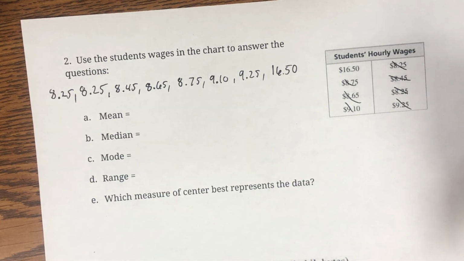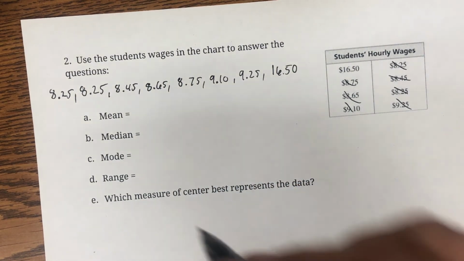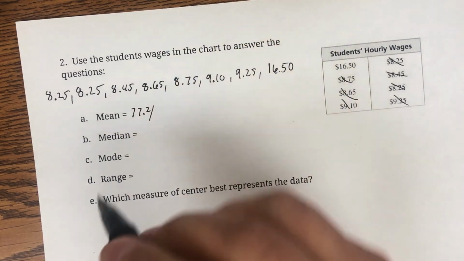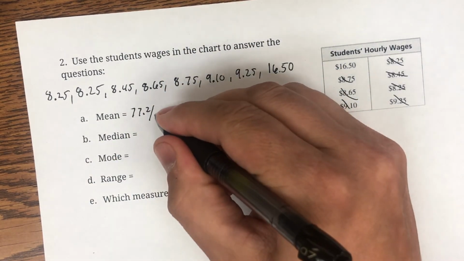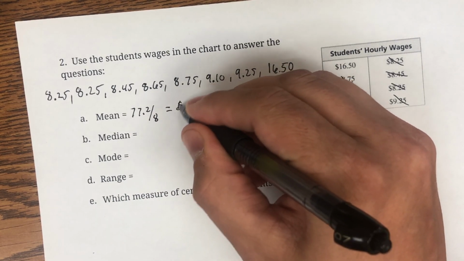So here we go. Let's find the mean first. Add up all the numbers and then divide by how many there are. So you're going to have to type these ones in. 825 plus 825 plus 845. When you add them all up, you get 77.2. And divide that by how many there are. There's 8 values. And when I take 77.2 divided by 8, I get 965.